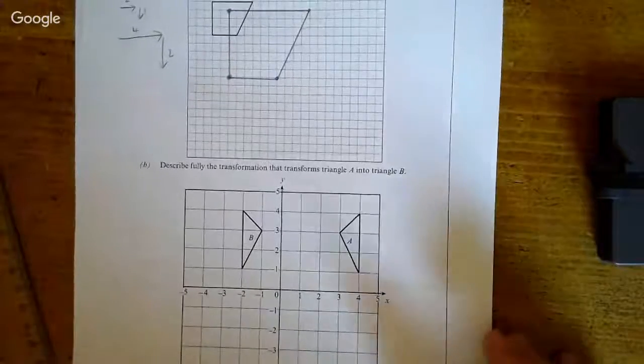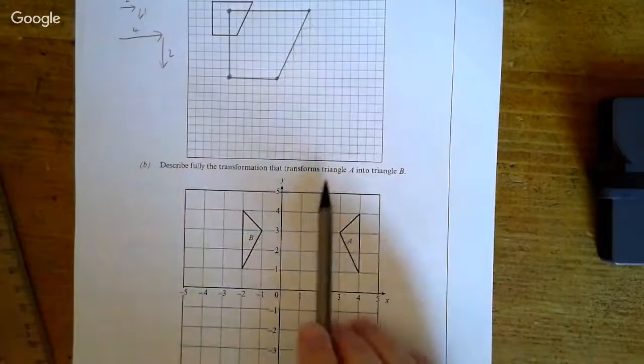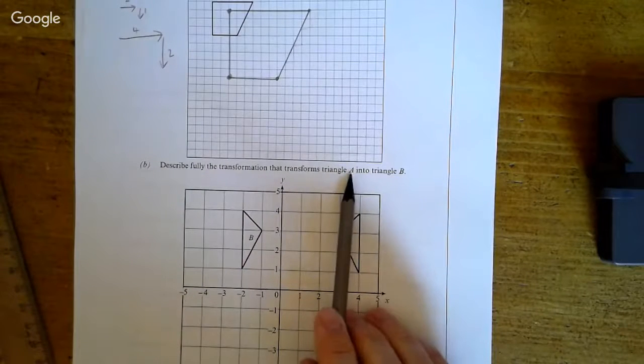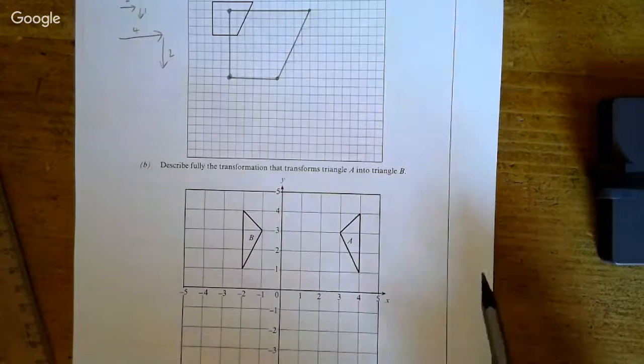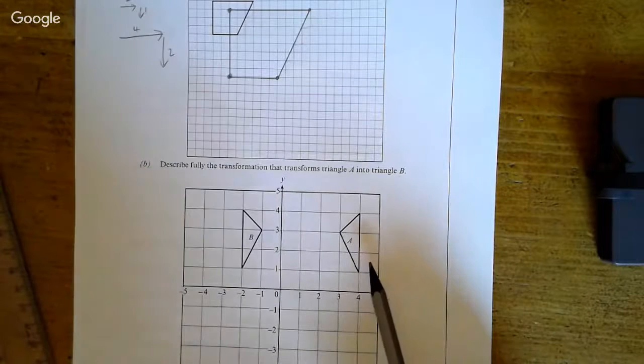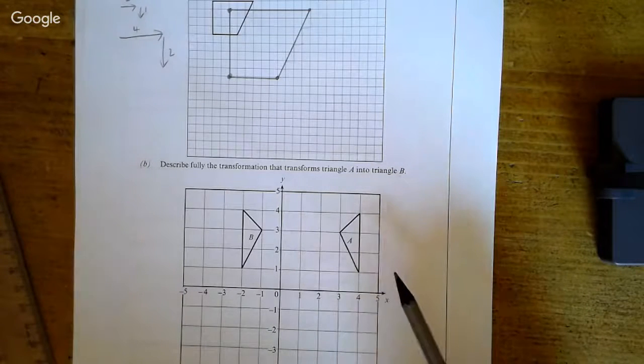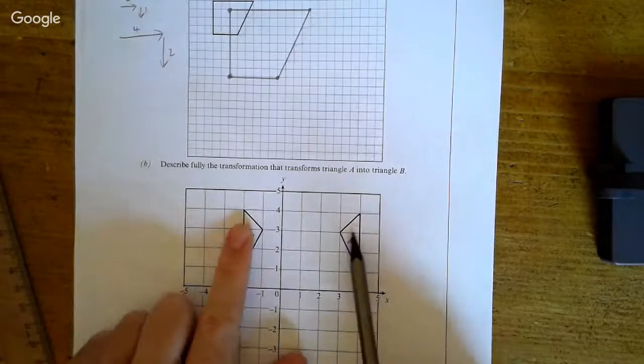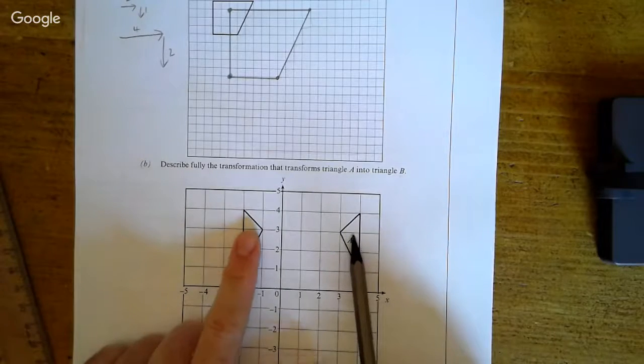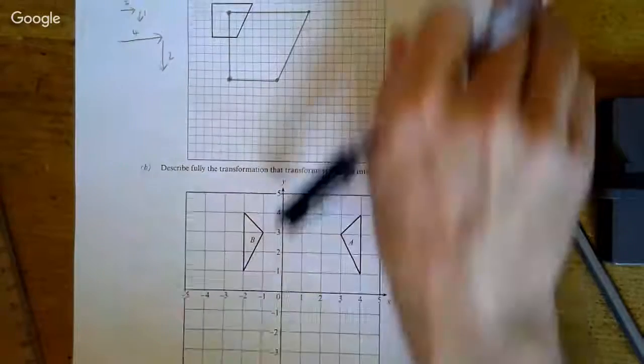And this question's a bit mean, this one. It says, fully describe the transformation that transforms triangle A into triangle B. Now there's 2 things that you could have, but there's one for me that's more obvious than the others. To me, it looks like that triangle is looking back into itself. So we call that a reflection.